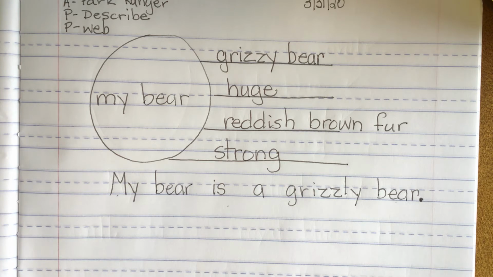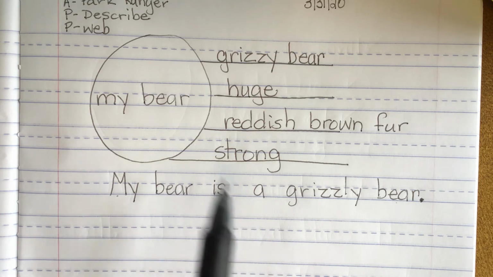Now, when I also talk about topic-specific modifiers, then I'm thinking about words that are specific to a bear.